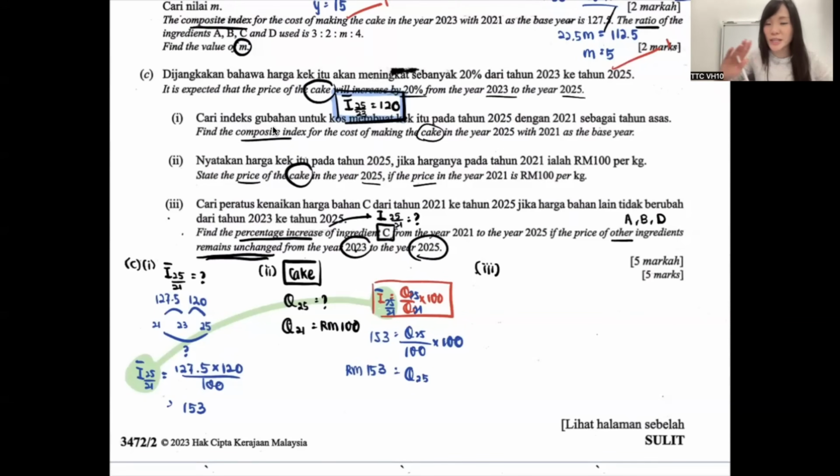Okay, let me teach you first, because there are a lot of years, which may be very confusing. You want to find I 25 over 21 for C, so focus on 25, 21. But they tell you that A, B, D remain unchanged, though it's not 21 to 25, it's 23 to 25. It's only a different year, correct? So guys, please remember, remain unchanged means the price index is 100.